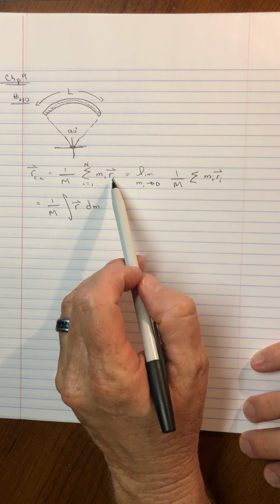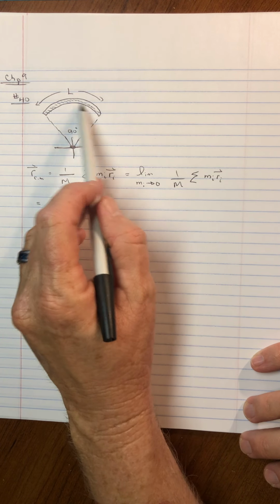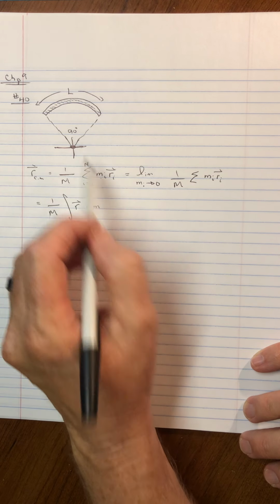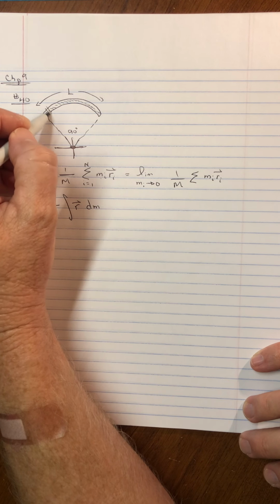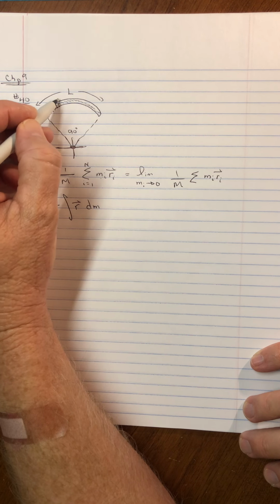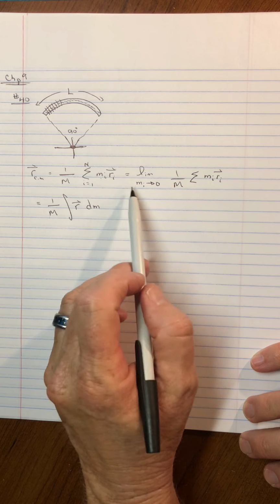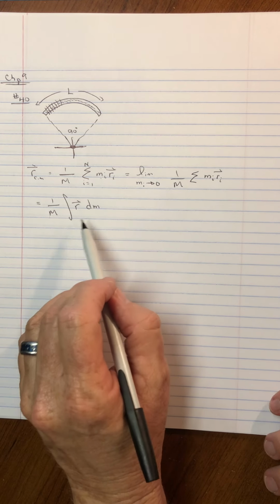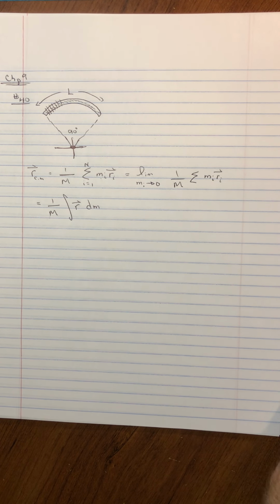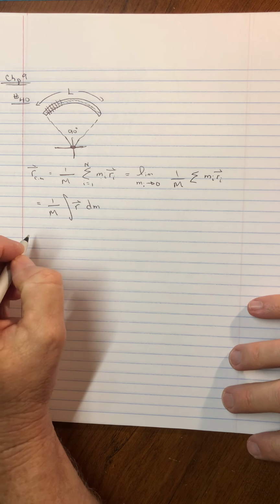We're not saying the position gets small. We're not trying to make all these positions go to 0. What we're trying to do is make each little chunk that we would add up get smaller. So looking at these two variables, the thing that goes to 0 is the mass. So that's why you have this calculus form. And again, they show that in the book too. So maybe all that was unnecessary. In fact, maybe even the next step is unnecessary.